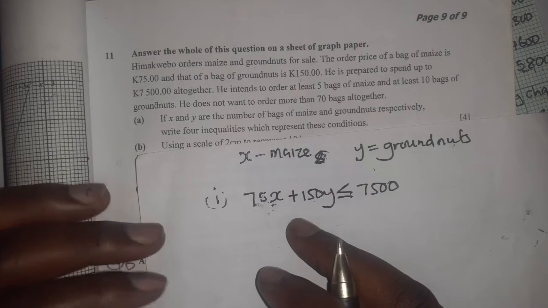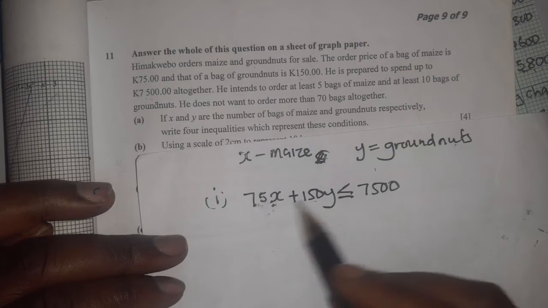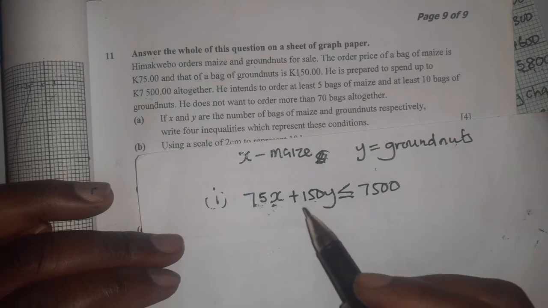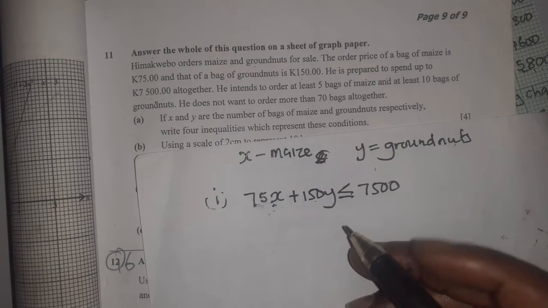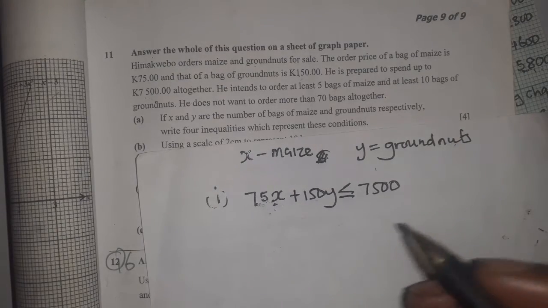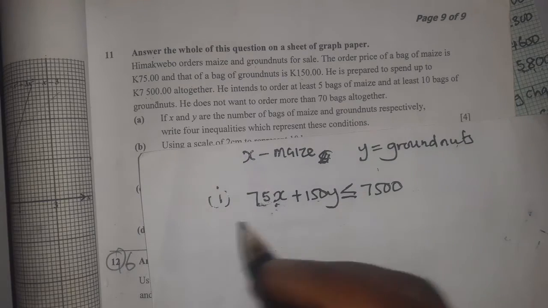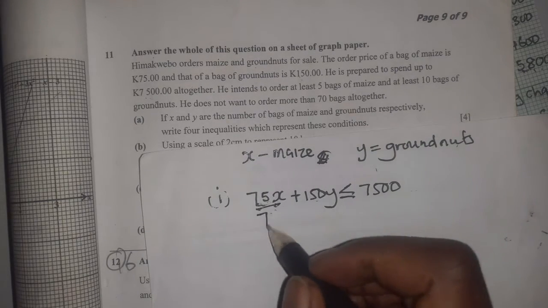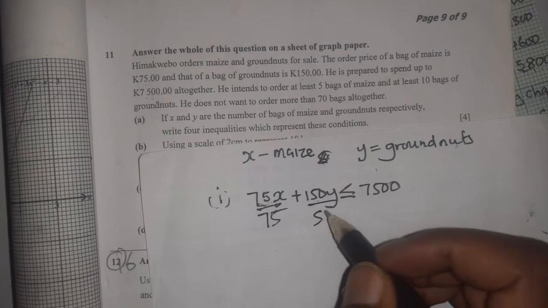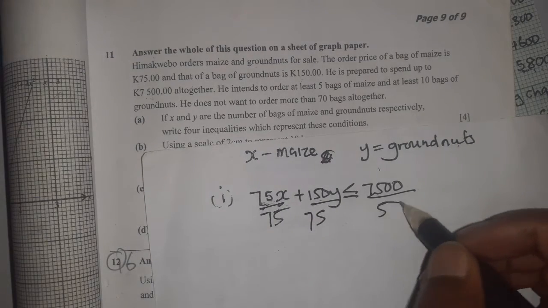So now, look at this. Sometimes you can have complications when you come to put it on the graph paper. So the thing that you are supposed to do is to simplify it. If there is a number that can go into all these three, simplify it. So in this case, we have 75. 75 can go into 75, can go into 75, even here.